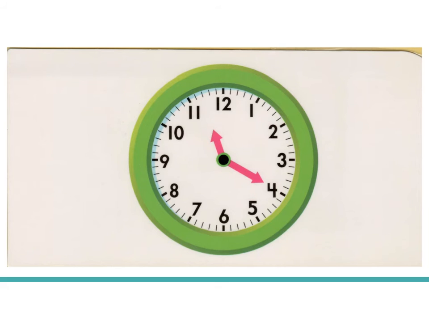Now, if we look at this one, we can see that the shorthand is between the 11 and the 12. And then we can see that this longer hand is right on the 4. So this is 0. So 5, 10, 15, 20. And since we know it's right on that 4, and it's in between 11 and 12, it's 11:20.